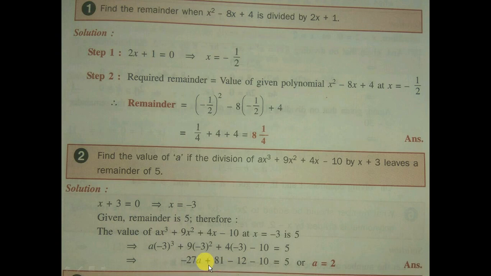Otherwise, shift, leaving a part, all the remaining things you shift to the other side. Then you can divide that by minus 27. You get the value of a as 2. Means if a is 2 here, when you divide by x plus 3, you get the remainder as 5. It leaves the remainder 5.